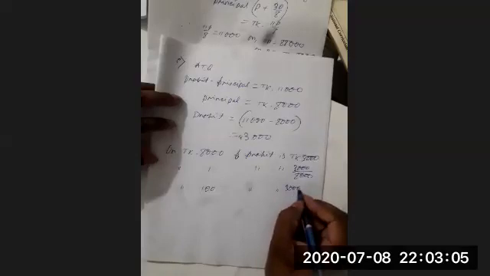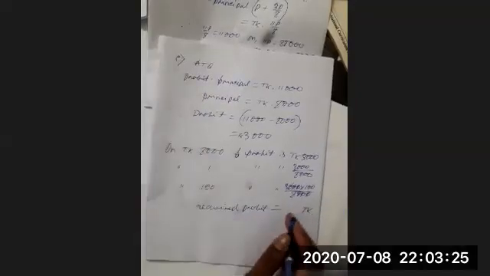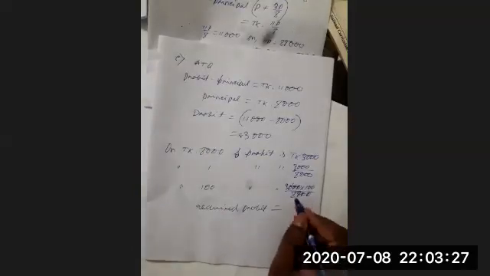So on taka 100, the profit will be 3,000 into 100 divided by 8,000. If you have a calculator, calculate the result. That will be the profit: 37.5, that is 75 by 2 percent.